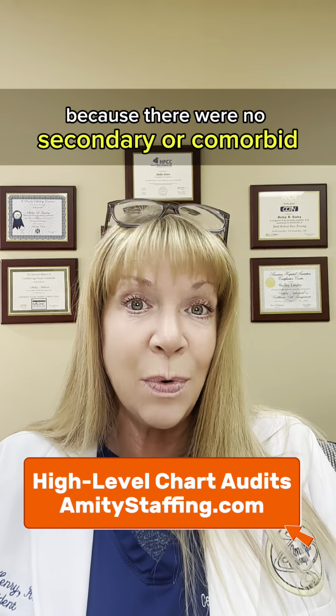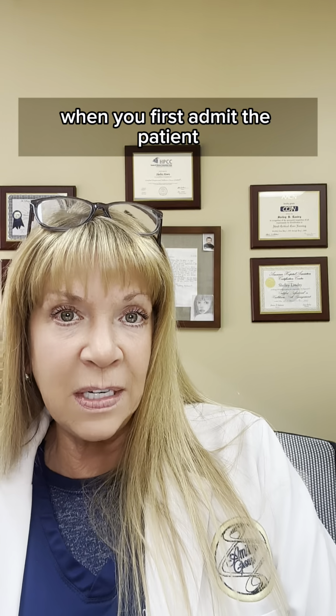So one thing that I do though is I look at the medications, and every medication is going to have a diagnosis attached to it. So if they're on high blood pressure medicine, I ask them, do you have a history of high blood pressure? Were you diagnosed with that? Yes. So hypertension is a diagnosis. Any medication that they're on is going to have a diagnosis attached to it. So that's one really good way to build your initial list when you first admit the patient.